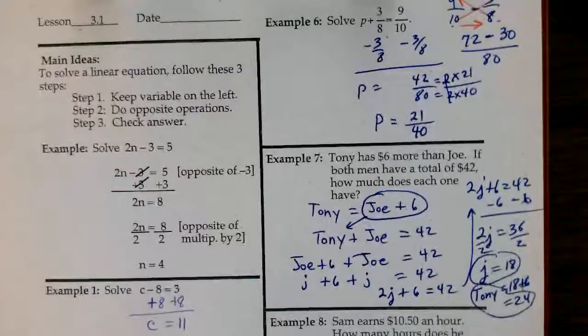So in this particular lesson, 3.1, we're talking about solving equations. 3 steps. Keep the letter or variable on the left, opposite operations, check your answer. You have to make sure that your arithmetic skill is great. You don't want to make a mistake with the decimals or fractions and get a problem wrong.